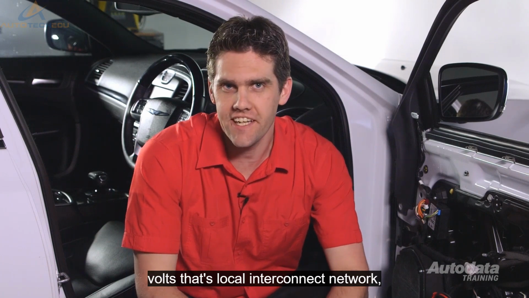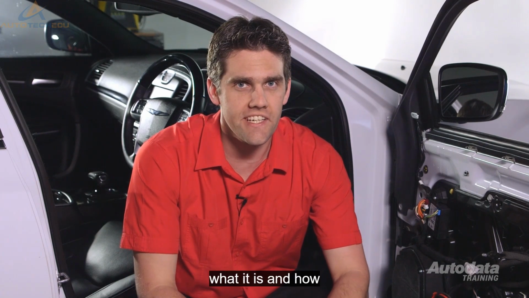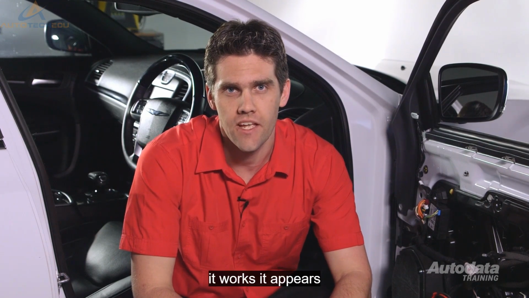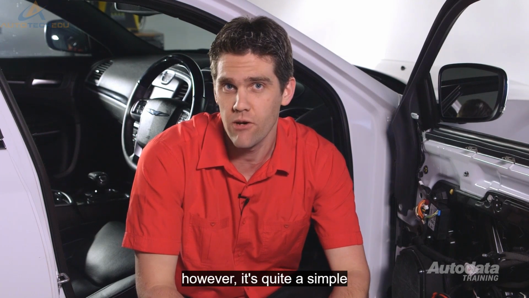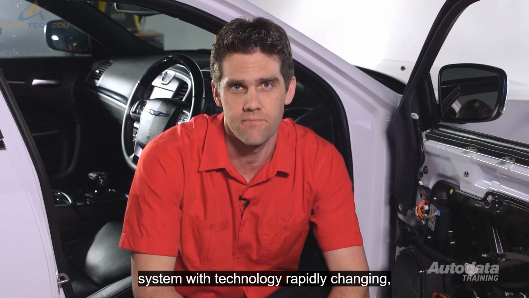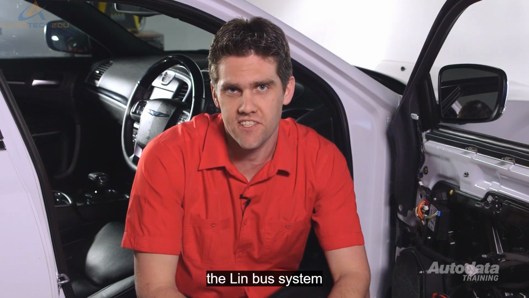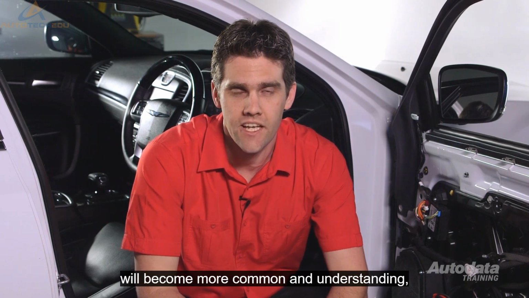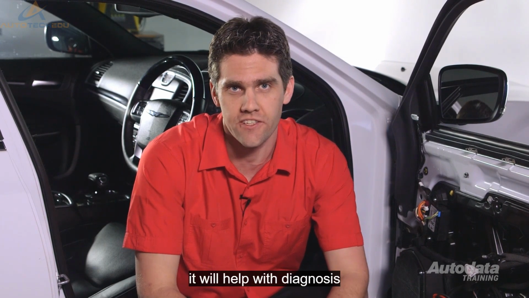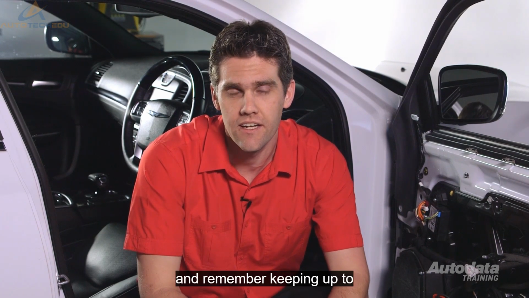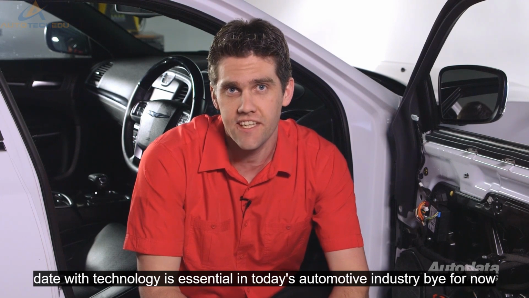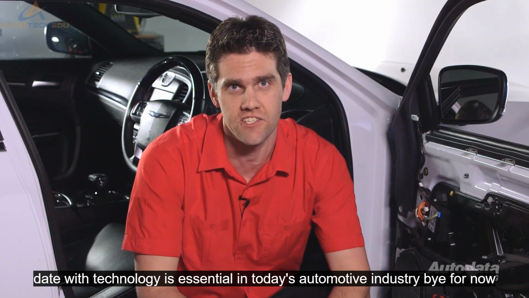That's local interconnect network, what it is and how it works. It appears to be quite complicated, however, it's quite a simple system. With technology rapidly changing, the LIN bus system will become more common, and understanding it will help with diagnosis. And remember, keeping up to date with technology is essential in today's automotive industry.